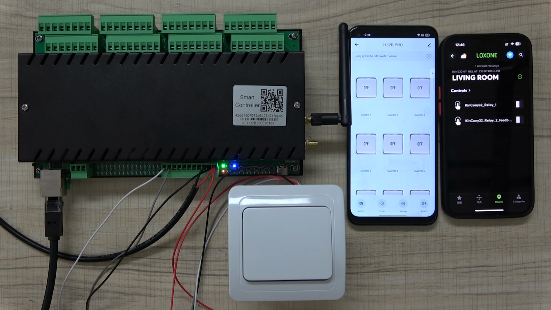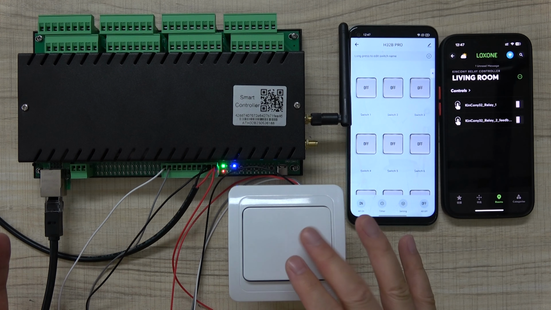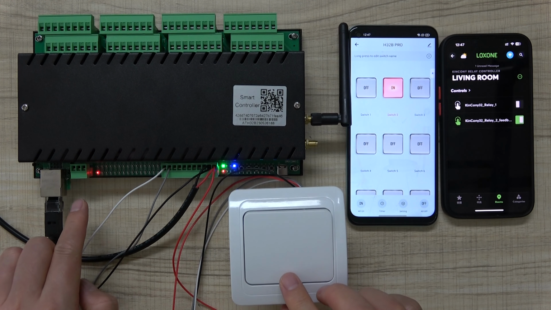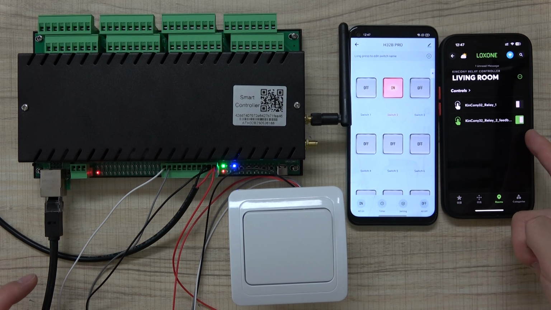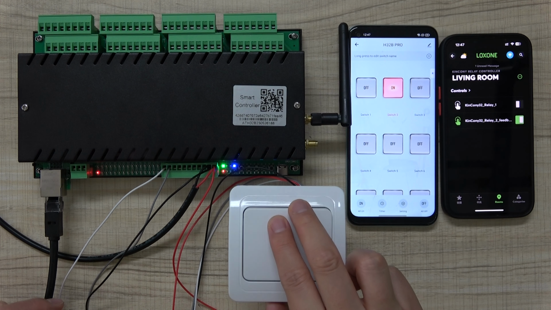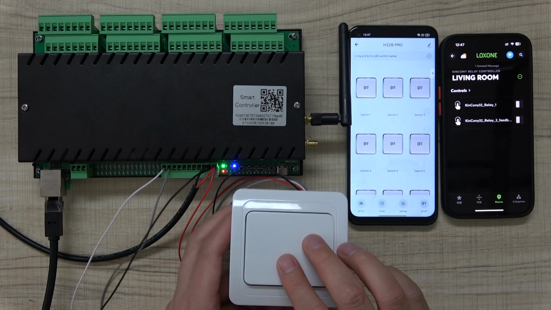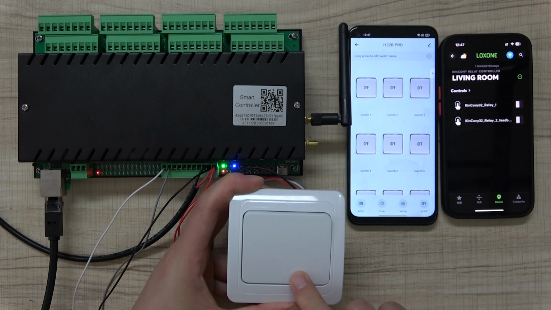Okay, let's test with the wall switch and the state in the Loxone application and the TUYA application. I can turn on, the Loxone updates, the TUYA updates, and off, the TUYA updates, the Loxone updates, so it is fast.